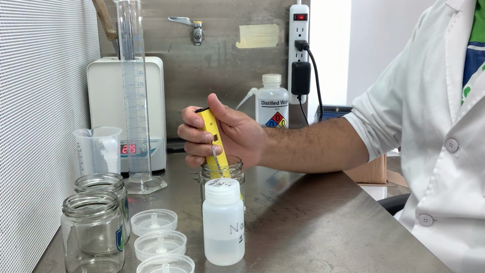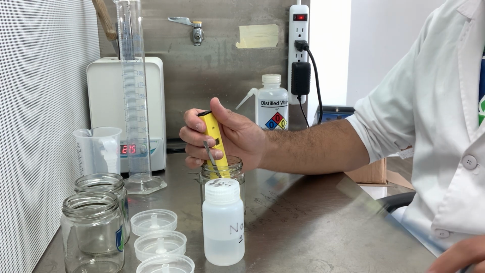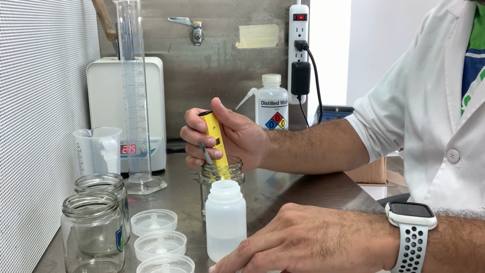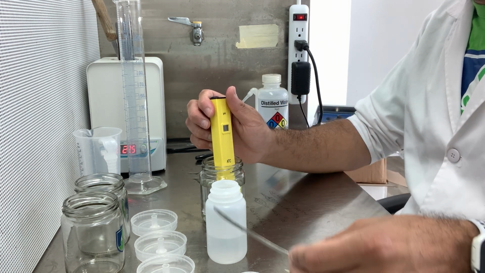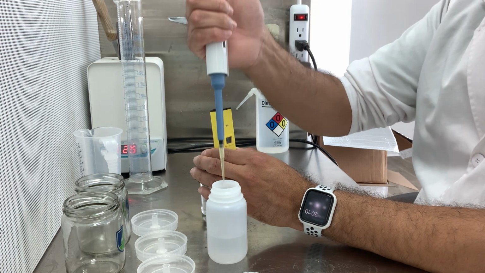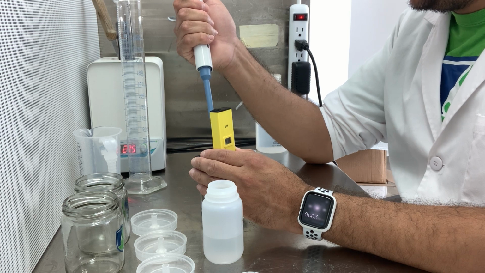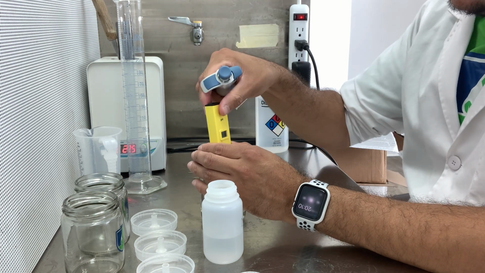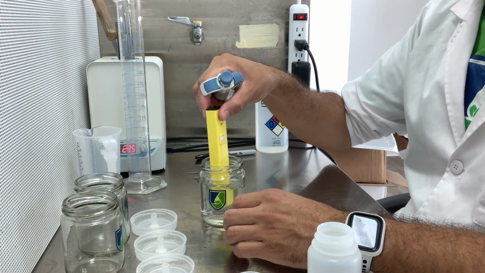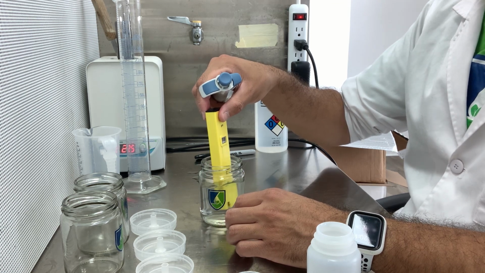So let me change the tip. Alright, so it is 4.7, so I need to increase the pH. Take this out. Alright, I'm going to go very slowly, drop by drop. So I'm going to be adding one drop, and then I'm using the same pH meter to mix it up. So I'm on 5.3 now. So probably one more drop is going to do it.